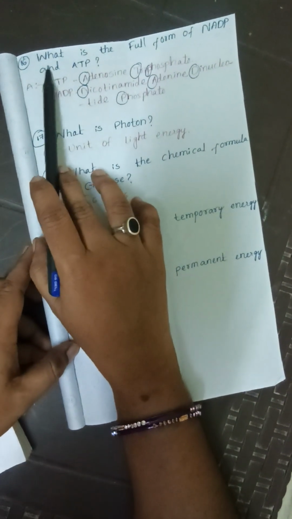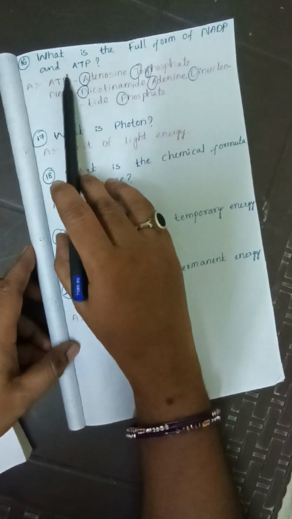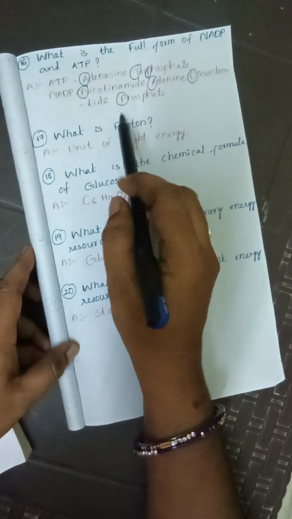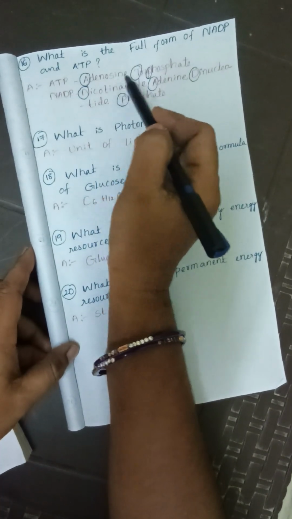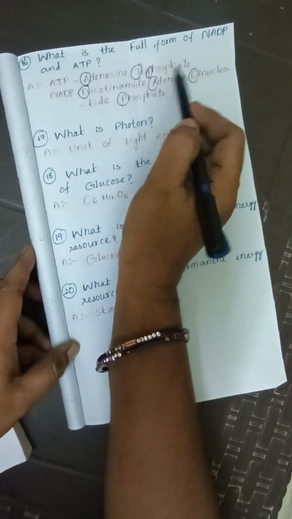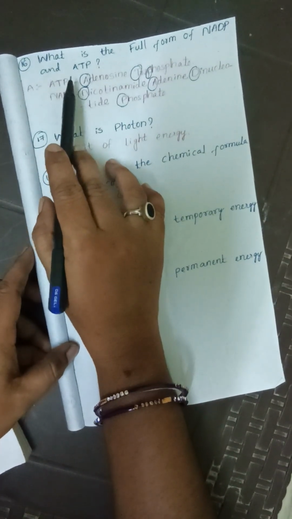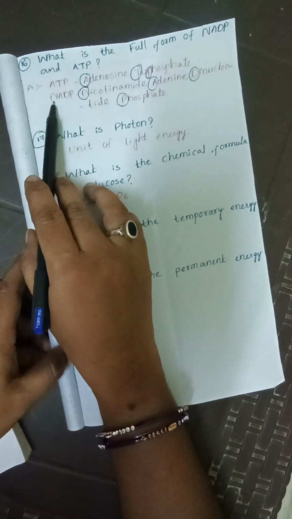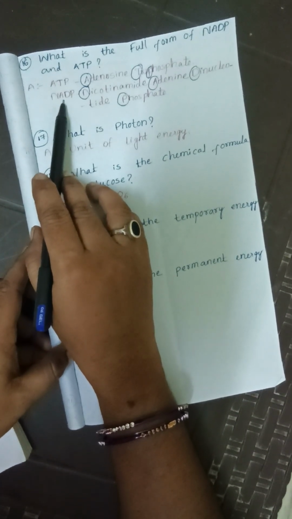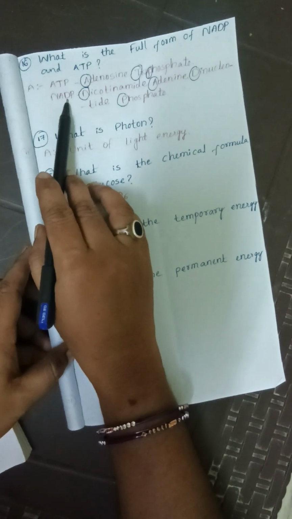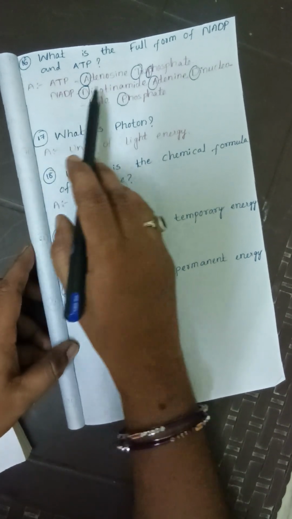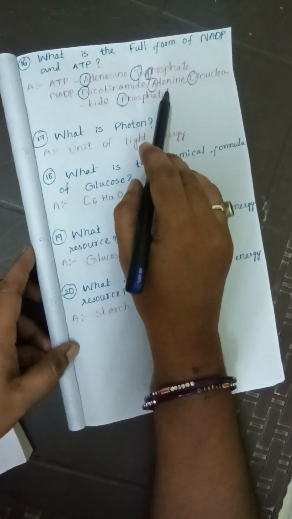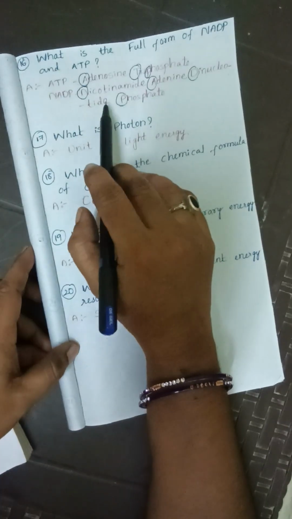The 16th question is, what is the full form of NADP and ATP? ATP full form is adenosine triphosphate. Here I circled A for adenosine, T for tri, P for phosphate: adenosine triphosphate. What is the full form of NADP? N for nicotinamide, A for adenine, D for dinucleotide, P for phosphate. Nicotinamide adenine dinucleotide phosphate.